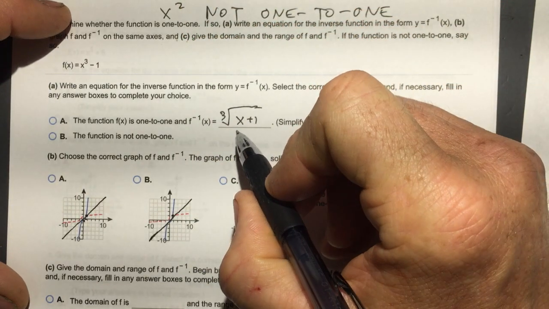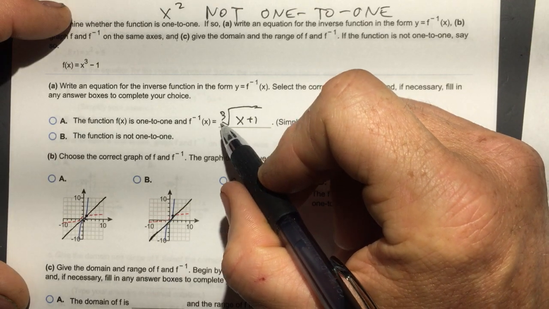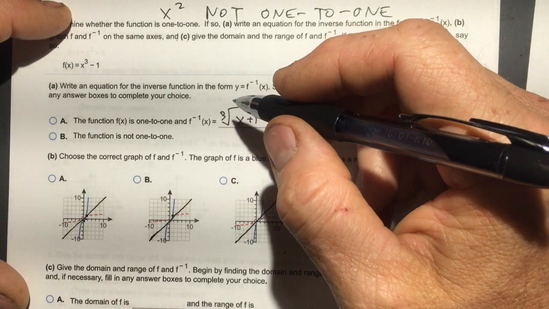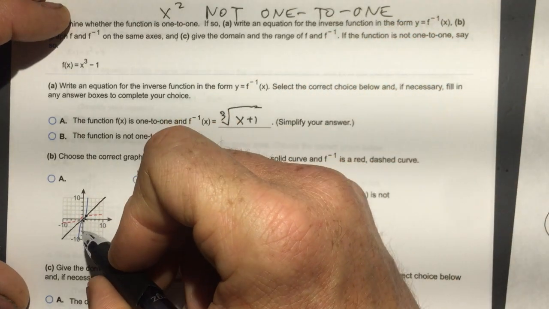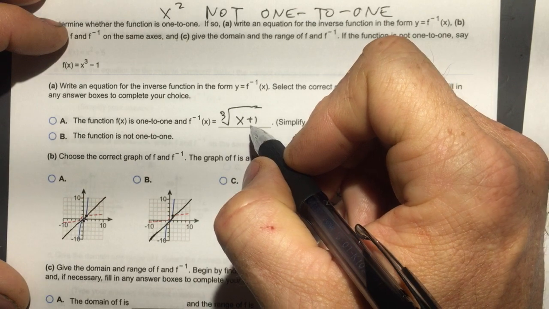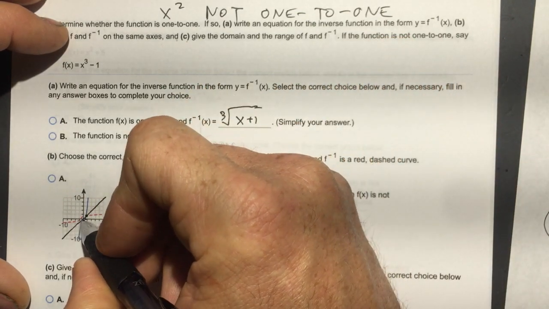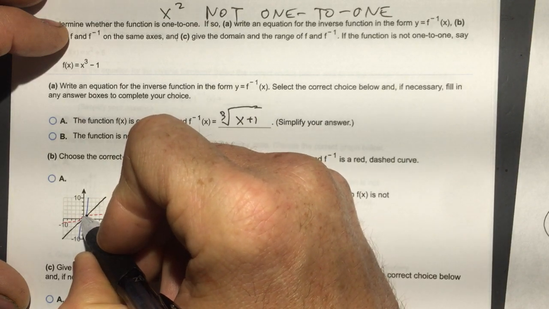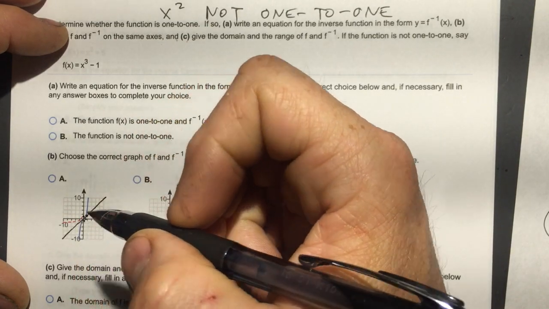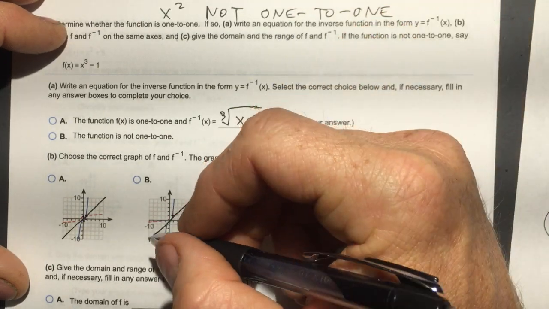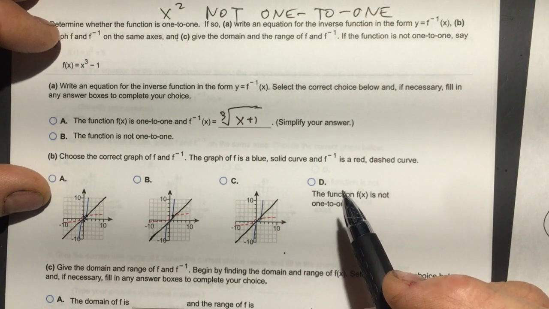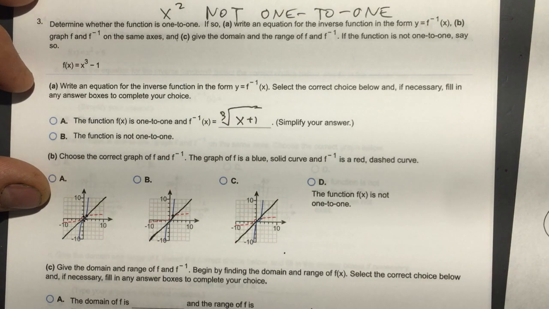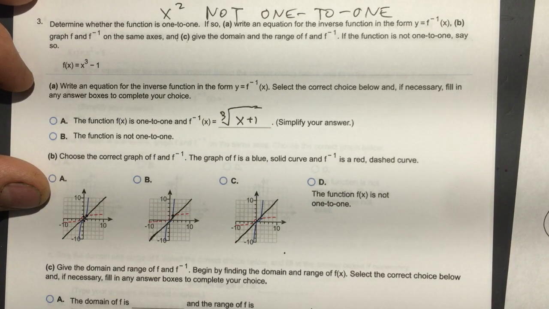If I put 0 in for x, then I'd have the third root of 0 plus 1, which would be 1. So if I put 0 in for x, then I'd have 1 for y. So that's this red one. That'd be (0, 1), which is right here, see? It really is kind of hard to see on this. Maybe I'll do one on the screen here so you can see it a little better.